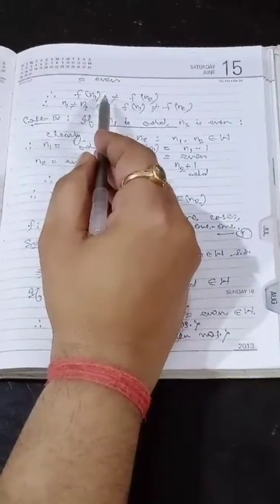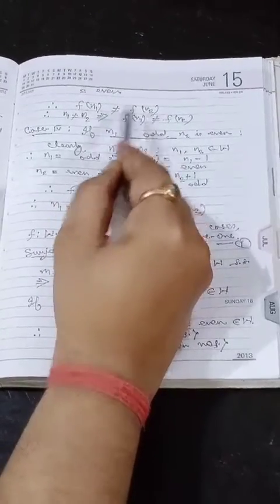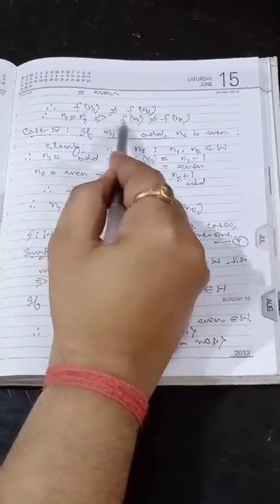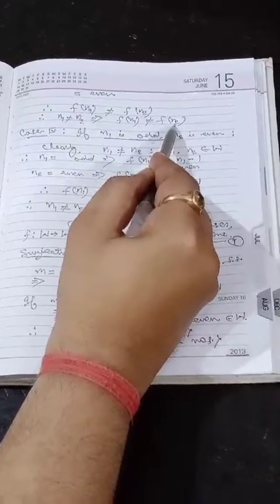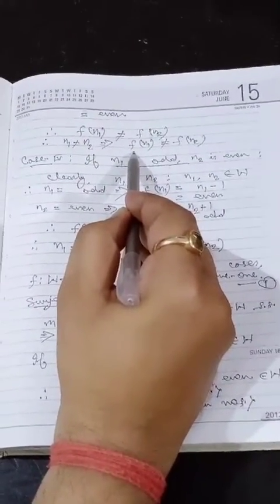So now we are observing what? That for n1 not equal to n2, we are getting f(n1) not equal to f(n2). Means n1 not equal to n2 implies f(n1) not equal to f(n2). So even this thing is showing what? That our function f(x), or f(n), is an injective function.